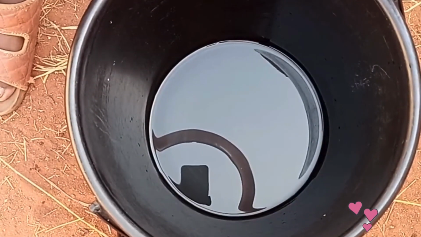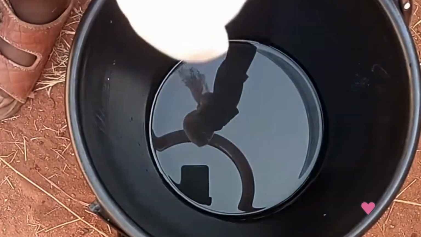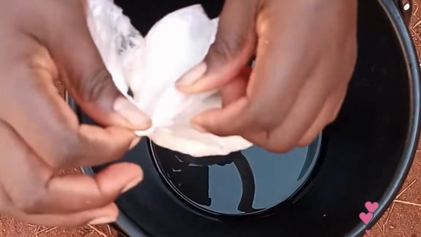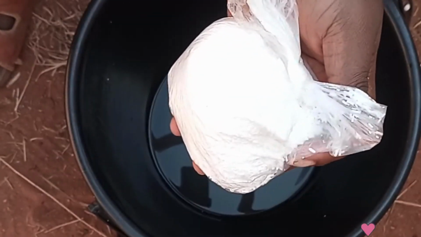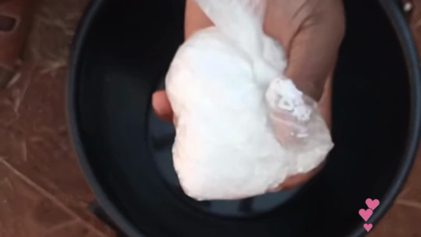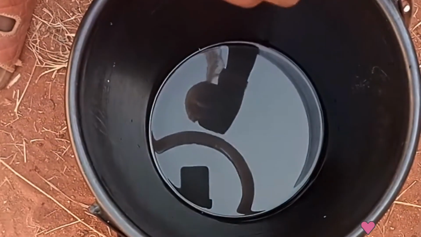So inside another bucket, I'm going to put a little amount of the remaining water. As you can see, the quantity of the water is just a little. Now I'm going to be mixing my SLS and my STPP. My SLS is this one that is like rice, then my STPP is the other one that is like powder.